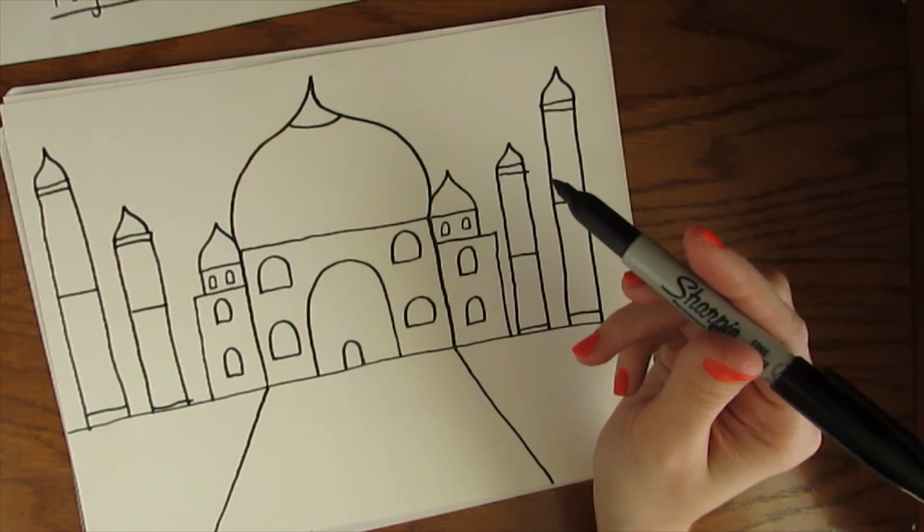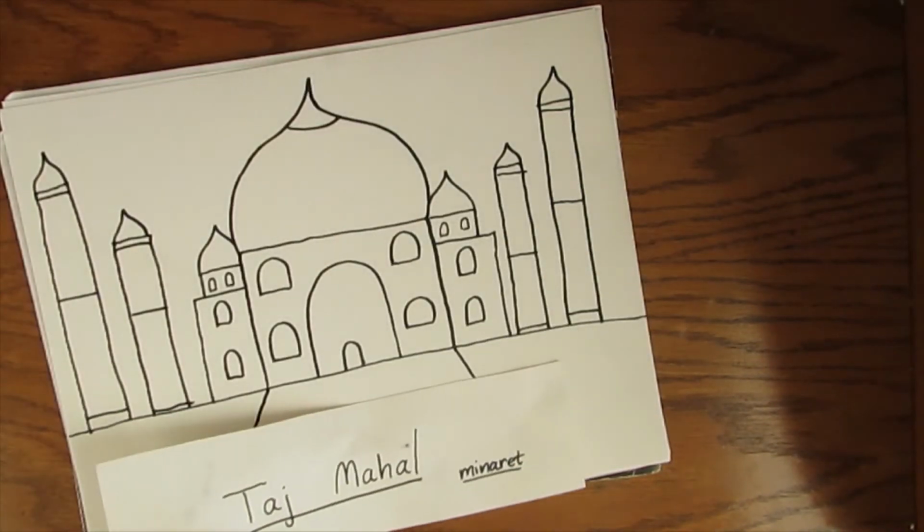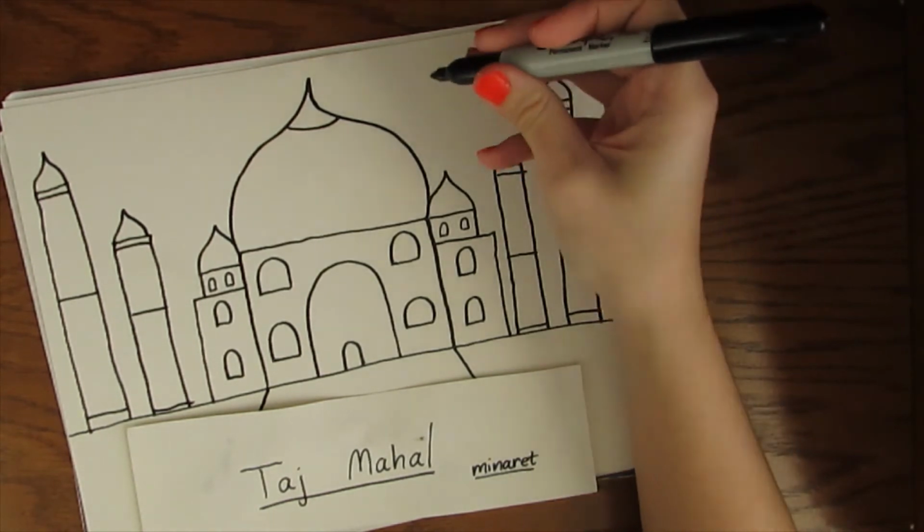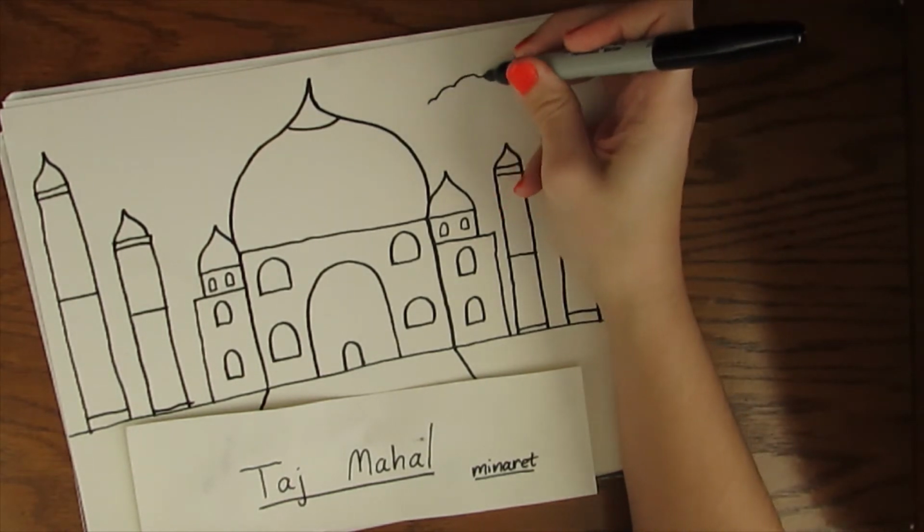That is it for our main structure. That is our Taj Mahal. Now, of course, you can always add details. You could add a sun in the sky. I might go ahead and add some clouds.